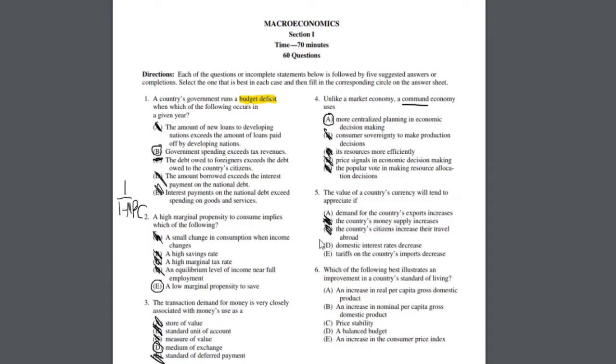Domestic interest rates decrease. That's the same thing as C, so we know that's wrong already because we already talked about that. Tariffs on the country's imports decrease. So tariffs is a tax on imports. Whenever you tax an import, you're going to be importing less. But if you decrease that tax on an import, you're actually going to be importing more. And imports are basically goods and services you buy from other countries.